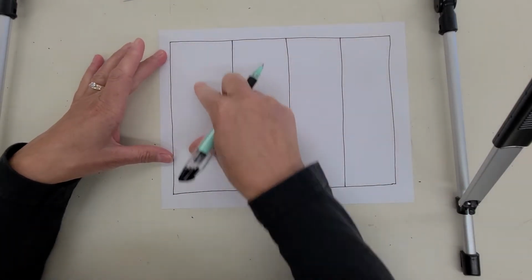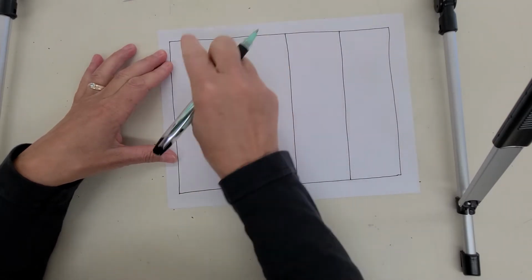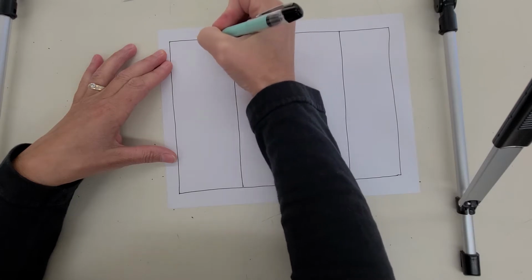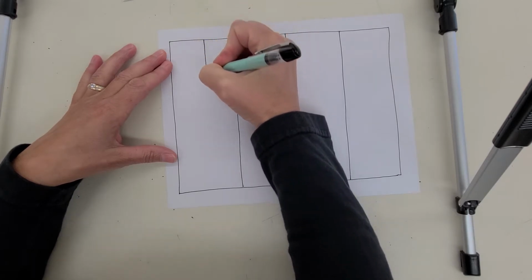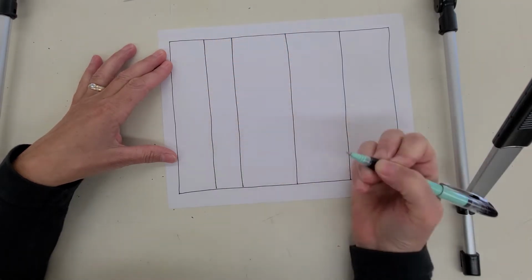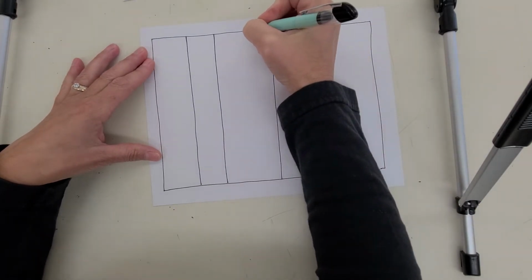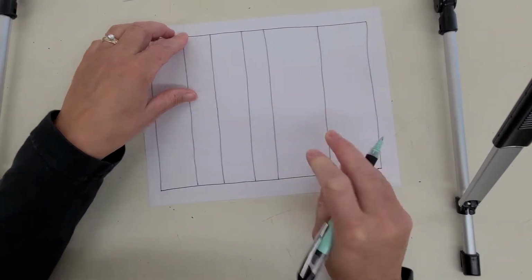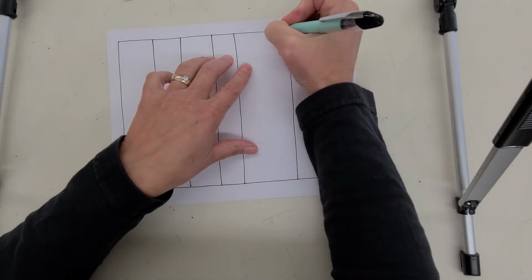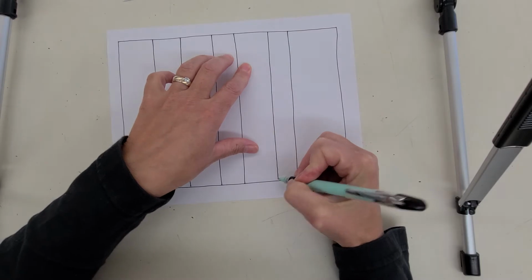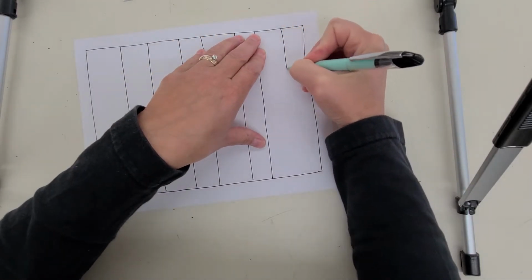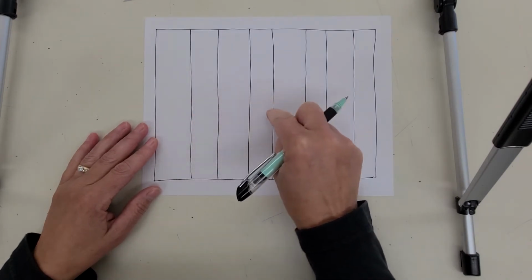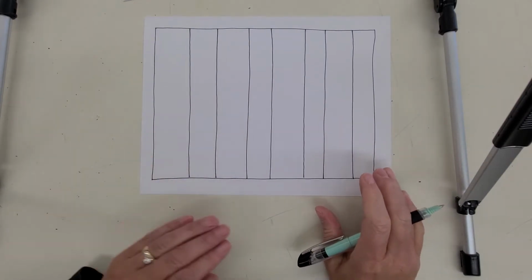Okay, so now to get enough room for the grayscale, maybe a little bit more than halfway, draw another line, move over to the next rectangle, another one, and do this to all of the rectangles that you've had. So you should have 1, 2, 3, 4, 5, 6, 7 lines drawn.